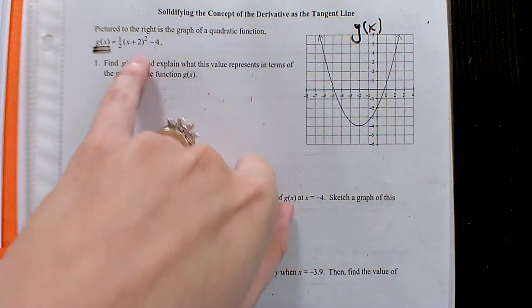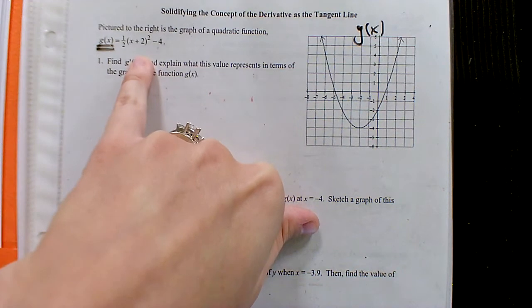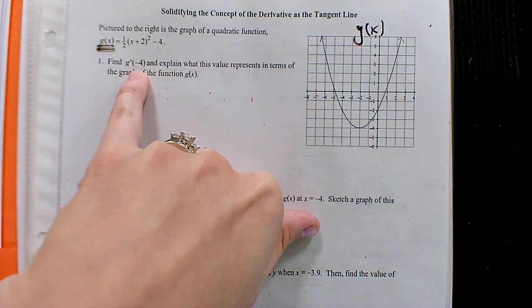Maybe we'll just start with the g prime part. G prime, what does that mean? The derivative or slope of the g equation. And what's the negative 4 mean? Or what does that represent?